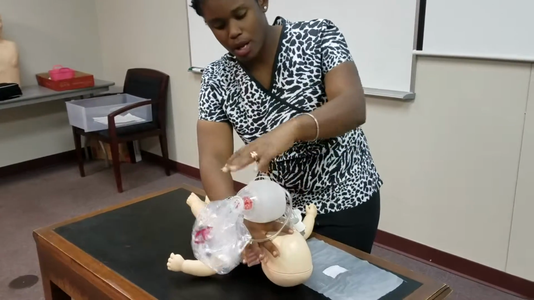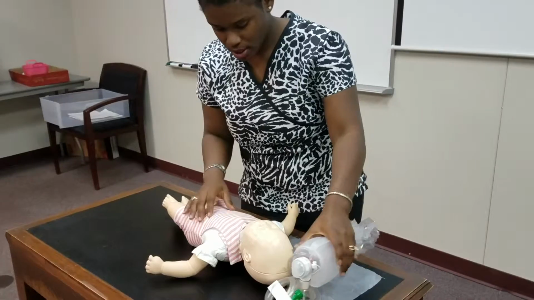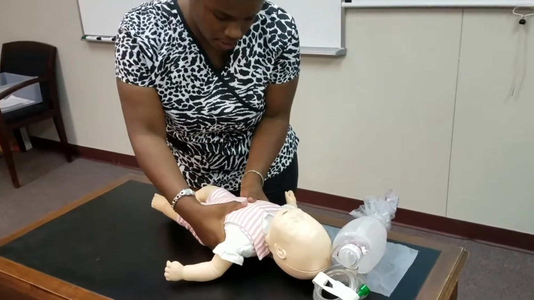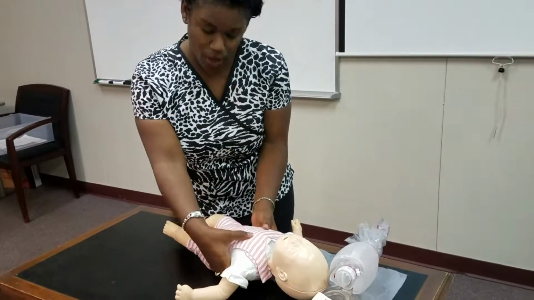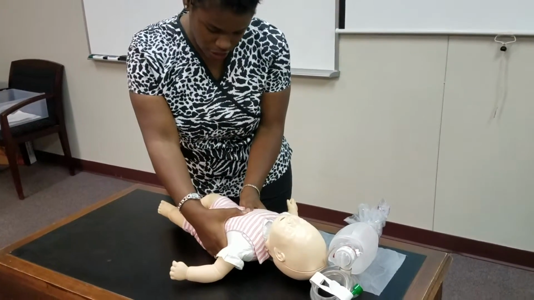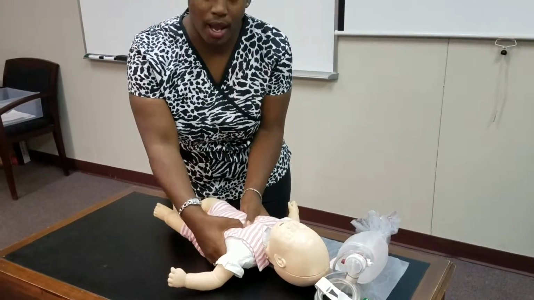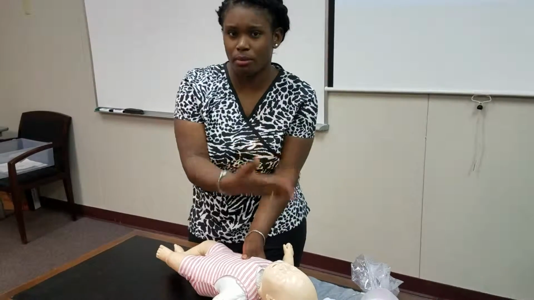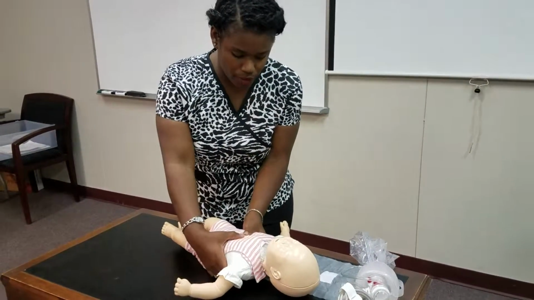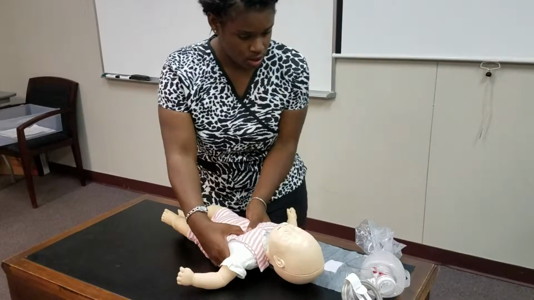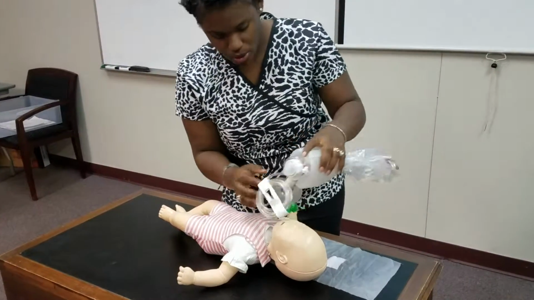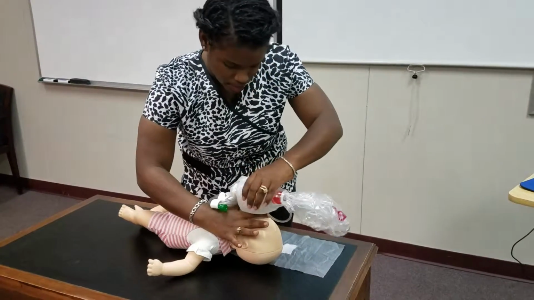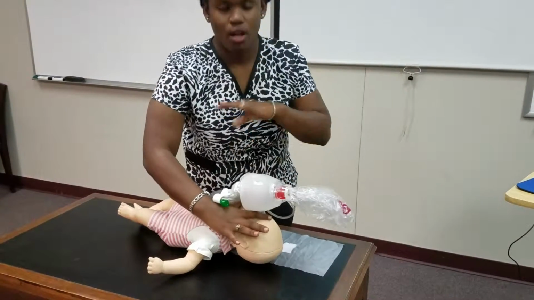While one person is holding that and delivering the breath, you're going to place your hands around the infant's body and take your 2 thumbs, remember we're just below the nipple line, and do the compressions this way. After a count of 15, and make sure you count out loud so you let the person delivering the breath know how many breaths they need to give. So after you count to 15, your second person is going to properly give the breath.